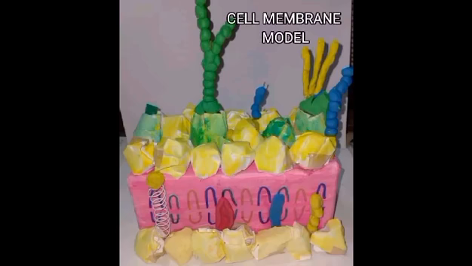The cell membrane is a biological membrane that protects the cell from its surroundings by separating the interior of all cells from the outside environment. The cell membrane is made up of a lipid bilayer that includes cholesterols that sit between phospholipids to keep the fluidity of the membrane at different temperatures.